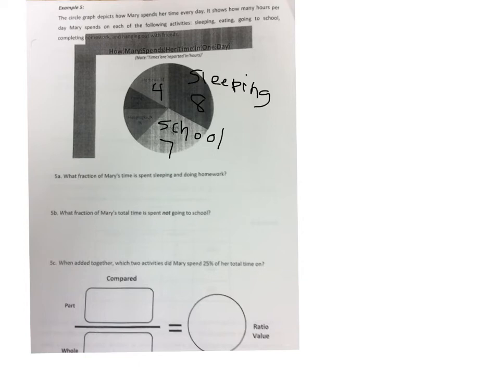This one is the hanging out. That one's going to say 3, and this one is the eating, and that one should be a 2. So I kind of filled those in for you a little bit to help you, but you can look at your paper and you'll be able to see those words.